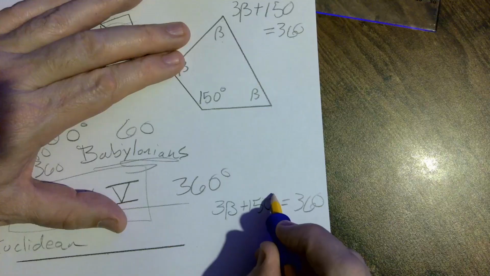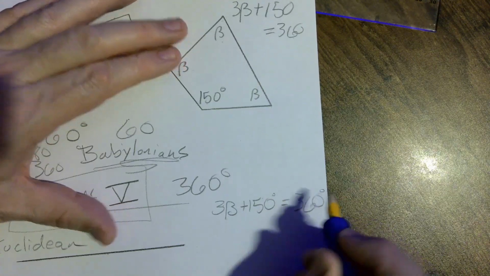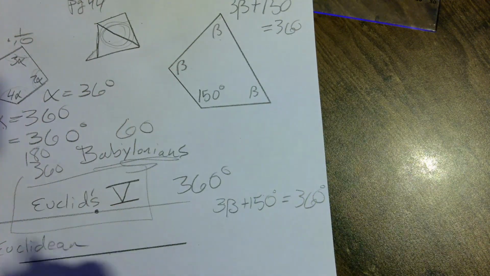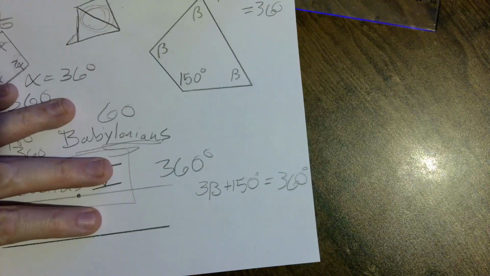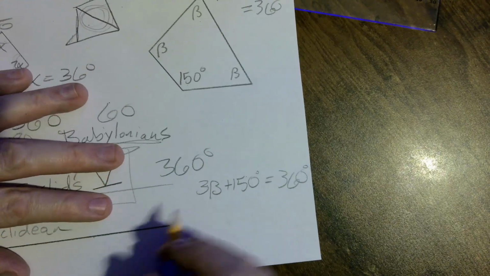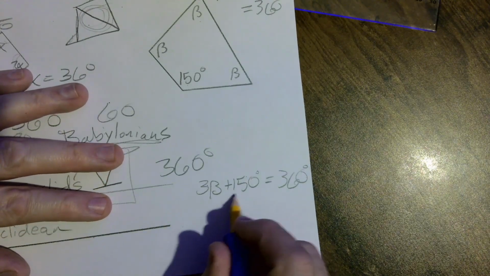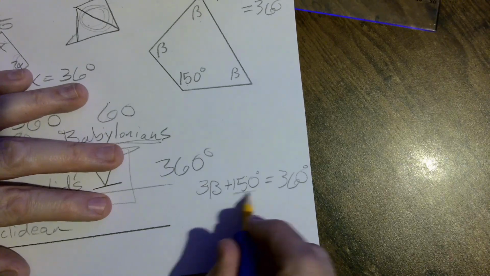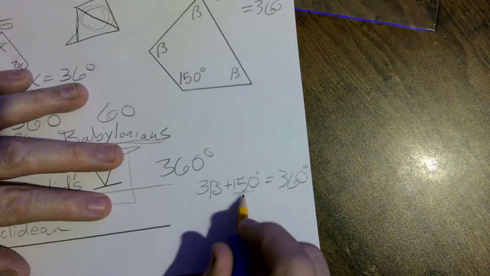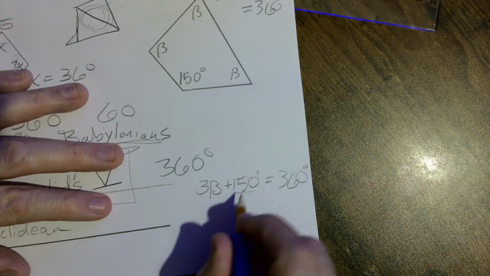And there really should be little degree symbols here, but I'm kind of lazy, so I'll write the degree symbol at the end. We add the additive inverse of 150 to each side, or add the opposite of 150 to each side.